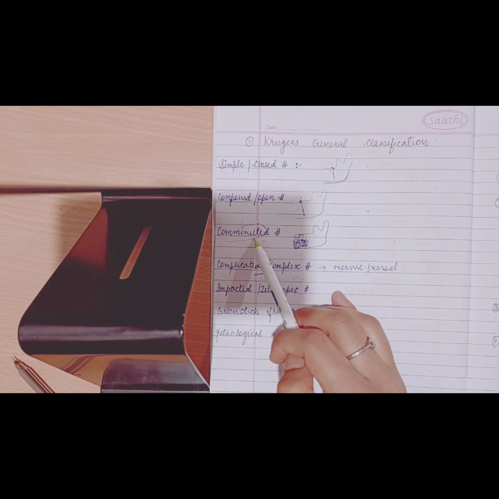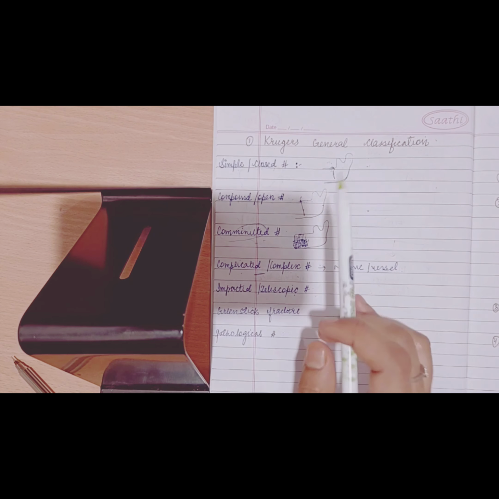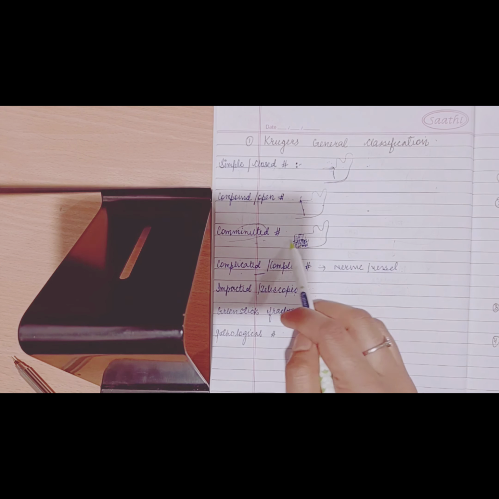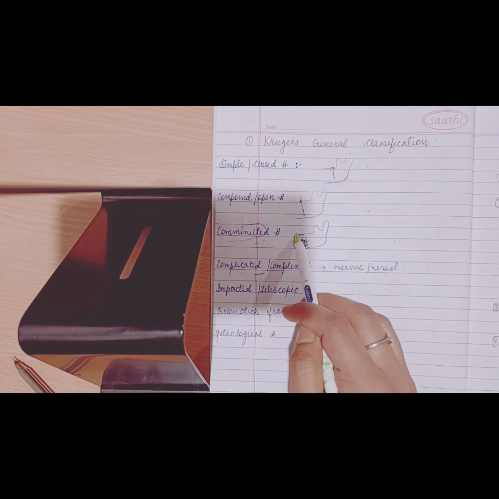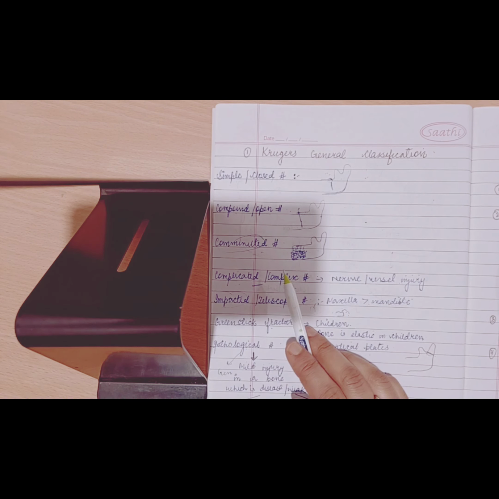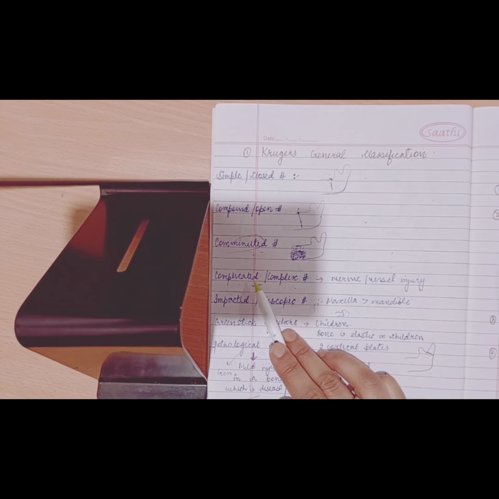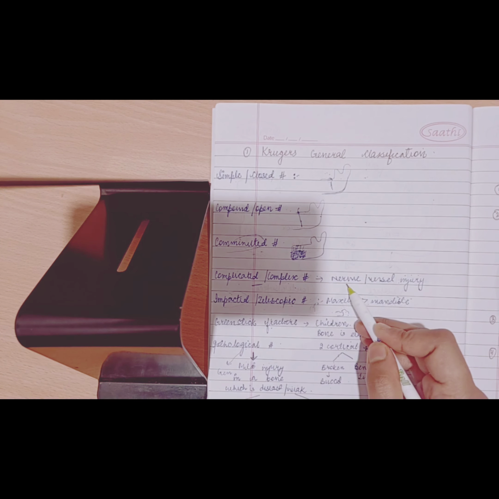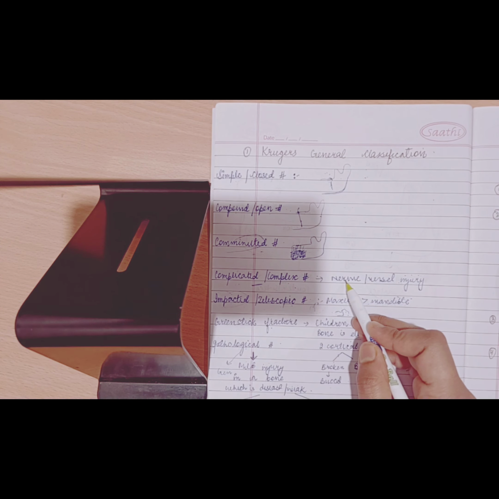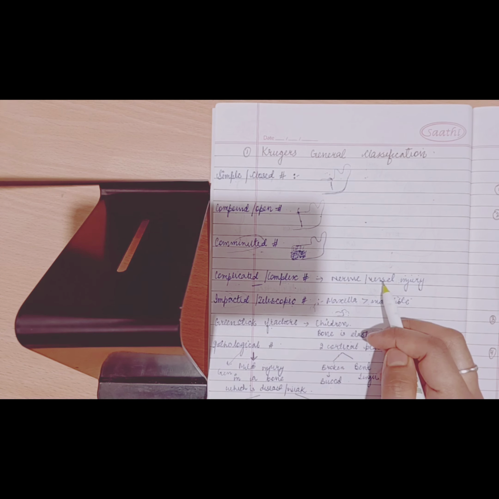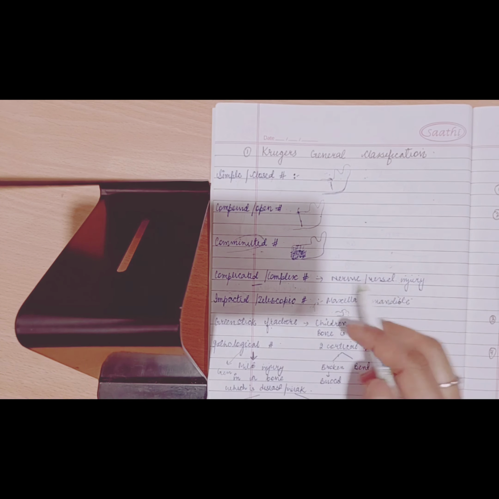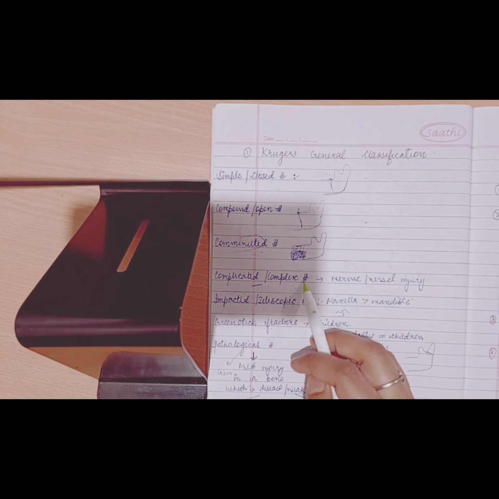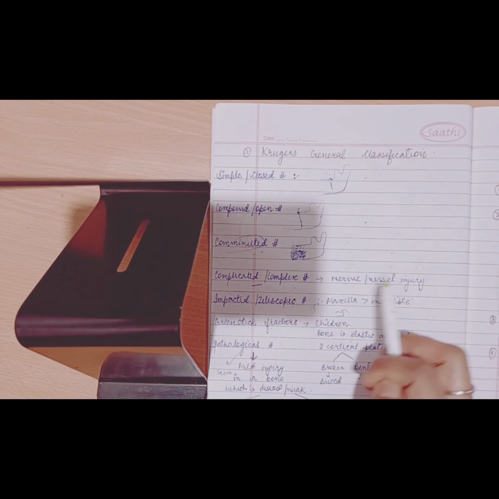Then comes the comminuted fracture. Comminuted fracture occurs because of high velocity impact and in which the bone is crushed into multiple pieces. See, the bone is crushed into multiple pieces. Then comes the complicated or complex fracture. It is complicated because it is associated with injury to some vital structures, for example, nerves, inferior alveolar nerve or facial nerve, or then vessels, for example, inferior alveolar vessels. Then, complicated fracture is associated with the nerve or vessel injury.